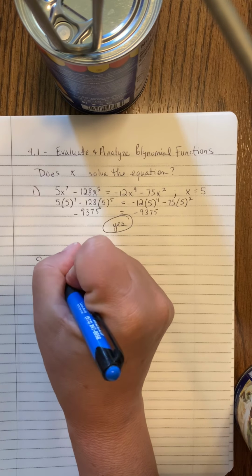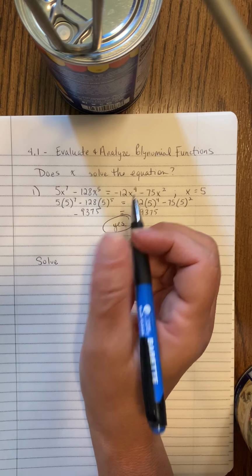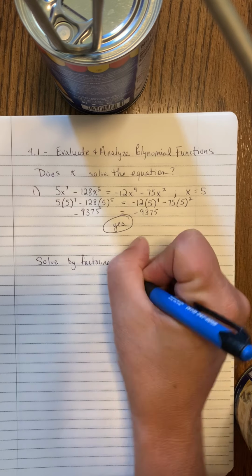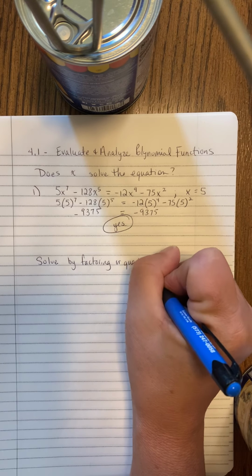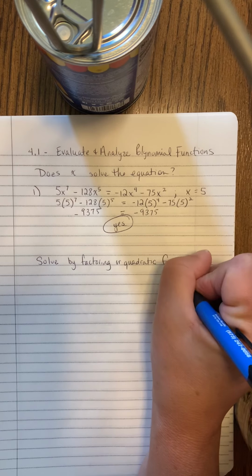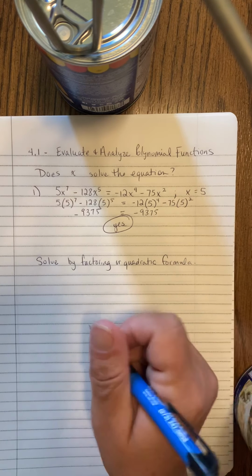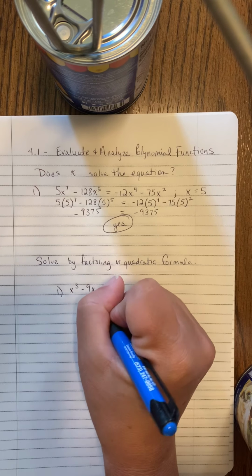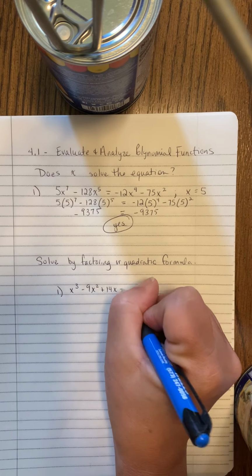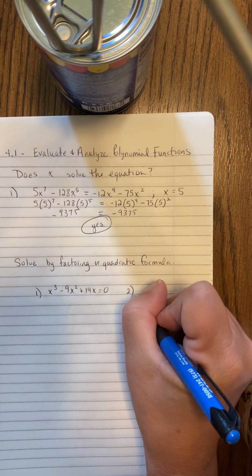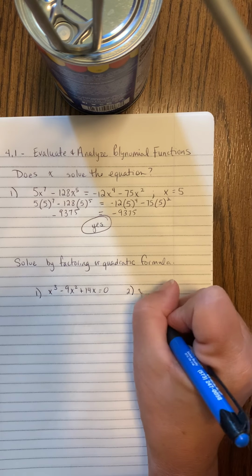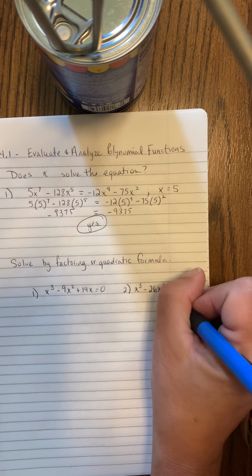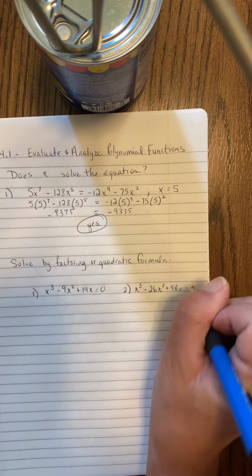And then the second piece, 4.1 will come in three parts today. Solve by factoring. It may say, or quadratic formula. We're going to stick with factoring because they all factor very easy. So you'll see things like this. X cubed minus 9x squared plus 14x equals 0. Or you may see x cubed minus 26x squared plus 48x equals 0.